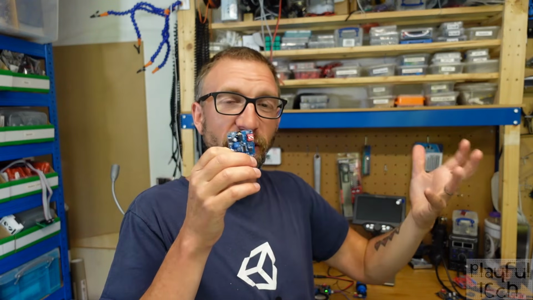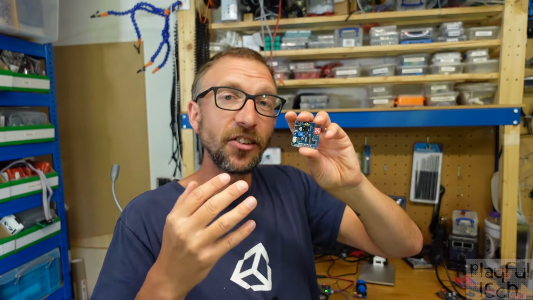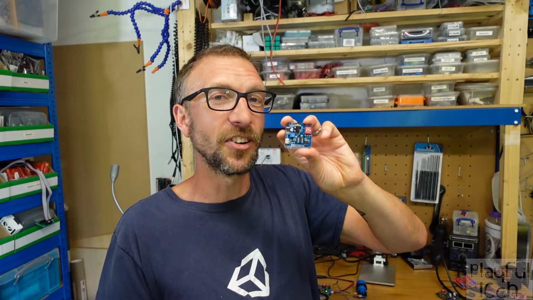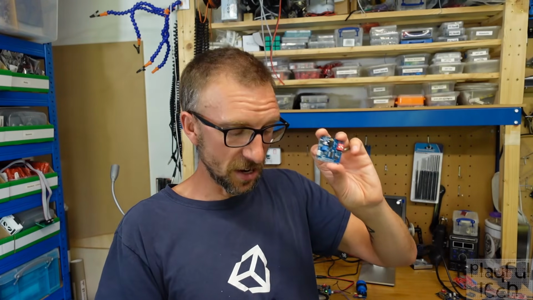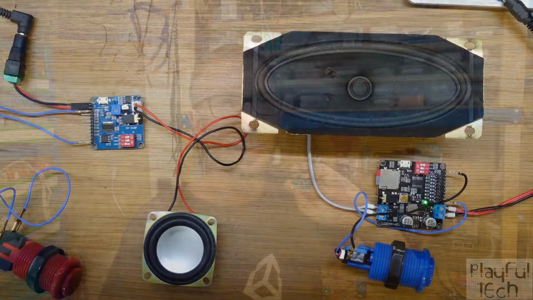SD cards are rated in different classes, but that's based on their write speed. The important factor in creating a responsive sound player is the latency when performing a random read operation from the card, and that's not something that SD card manufacturers generally advertise. So I set up a little empirical test to test the 2 versions out.